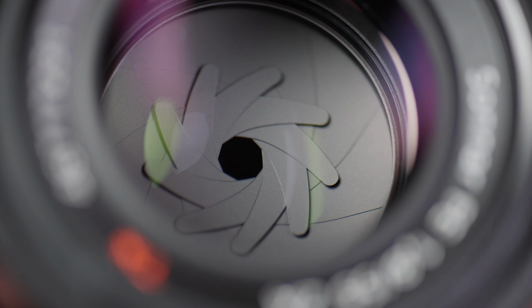The final point of our triangle is aperture. This is kind of like the pupil of the human eye. The more open it is, the more light comes in. This is often represented as an f-stop. Some common values you might hear are f2, f2.8, f4, f5.6, etc. The smaller the number, the more wide open your aperture or your pupil is, letting in more light.